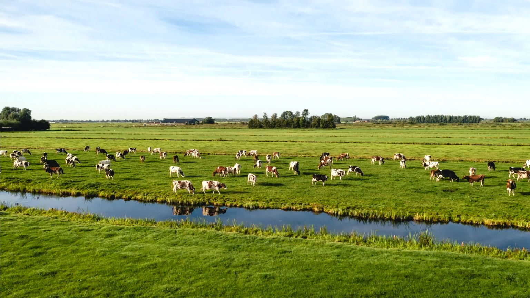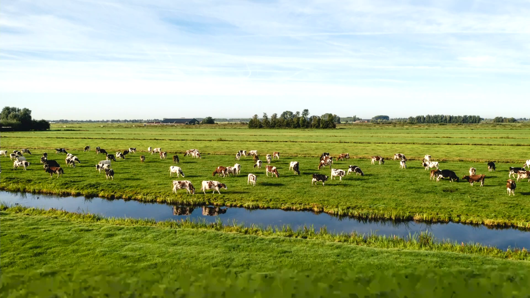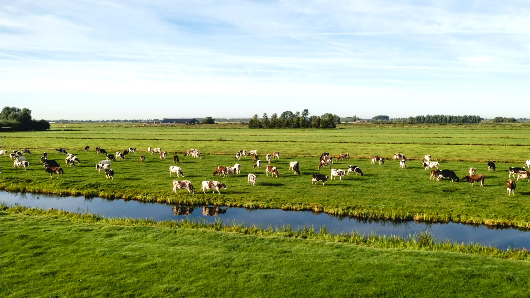Land use, these cows have a lot of space. If you calculate the average, you have 3 cows per hectare. If you see how people live in Holland, or anywhere basically, it's much higher.